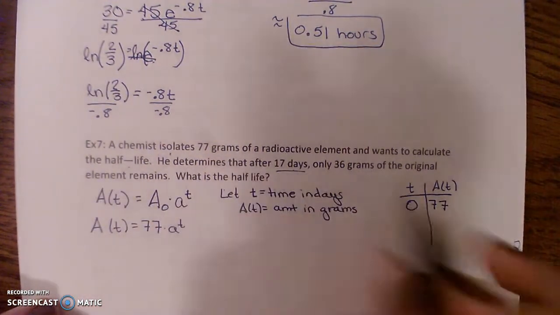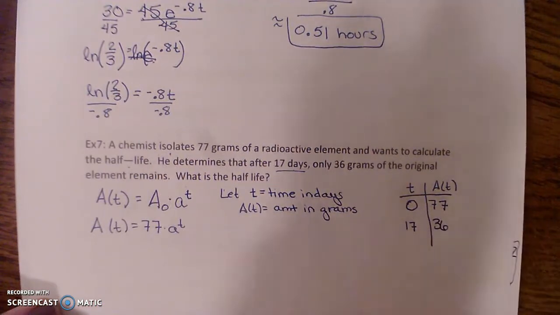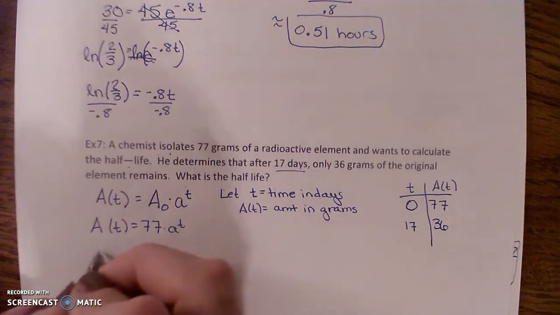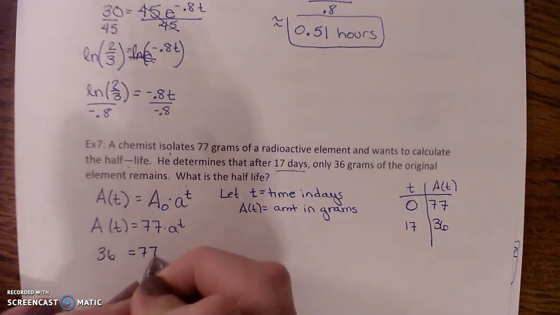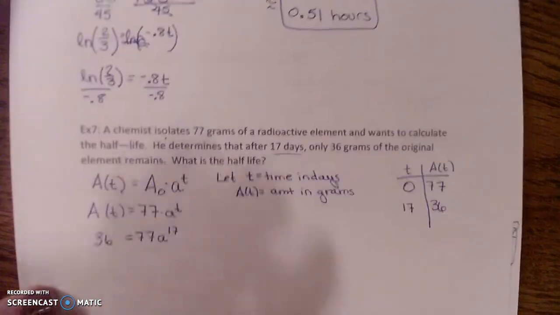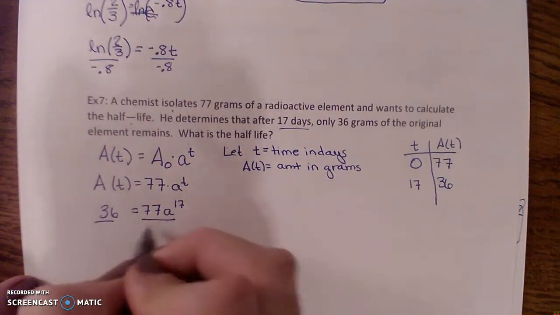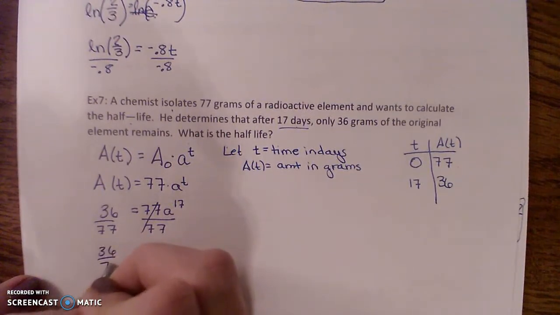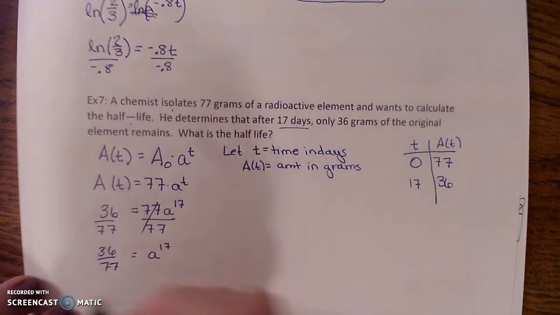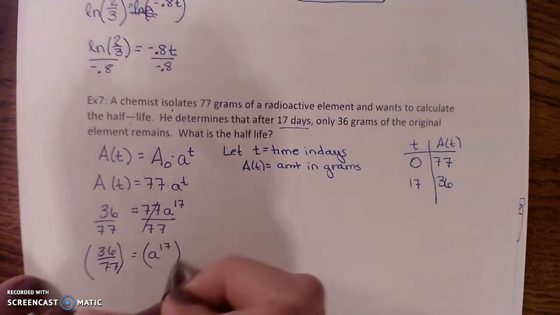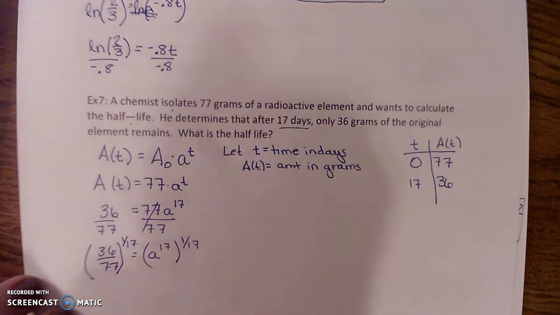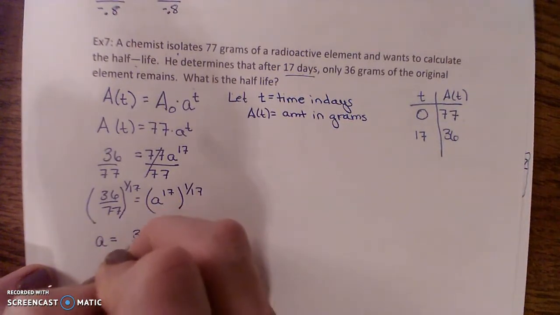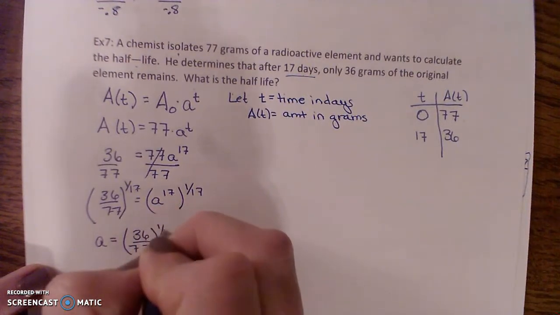Okay, he determines that after 17 days, only 36 grams of the element remains. So let me go ahead and plug that stuff in. If I set it equal to 36, plug in 17, I should be able to solve for A. So let's divide both sides by 77. Now I got 36 over 77 equals A to the 17th. And then we can raise both sides to the power 1 over 17 to get the base. A equals 36 over 77 to the power 1 over 17.